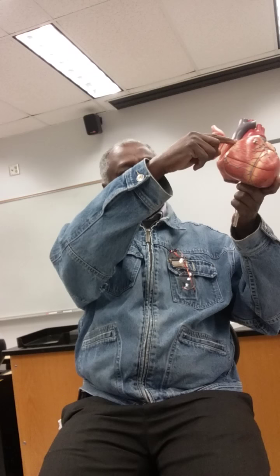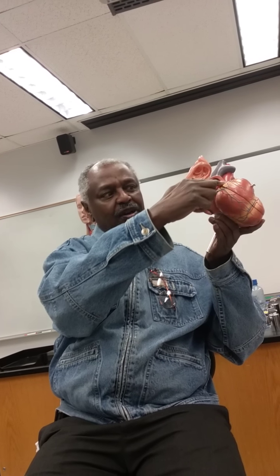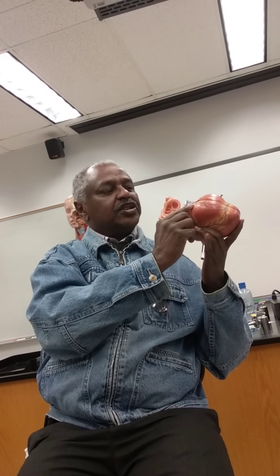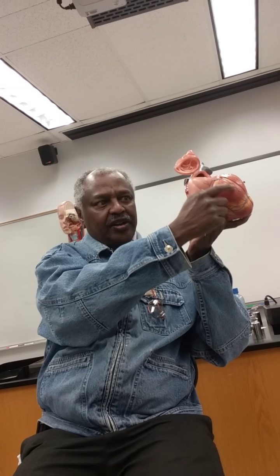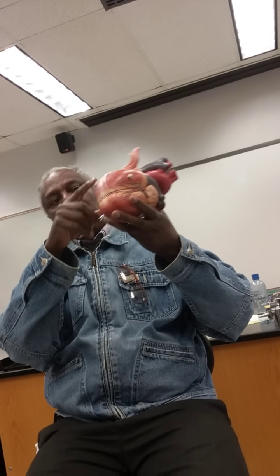You follow the right coronary artery when it comes to the edge of the heart. The edge is called margin, correct? So this is going to be the marginal branch of the right coronary artery. The branch it gives right at the edge of the heart here, that is the marginal branch. The full name is marginal branch of the right coronary artery, but you don't have to write all of that. Marginal branch is enough.